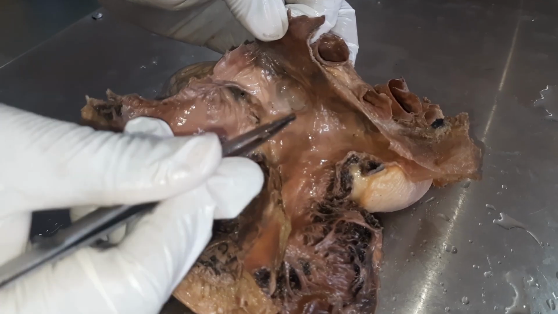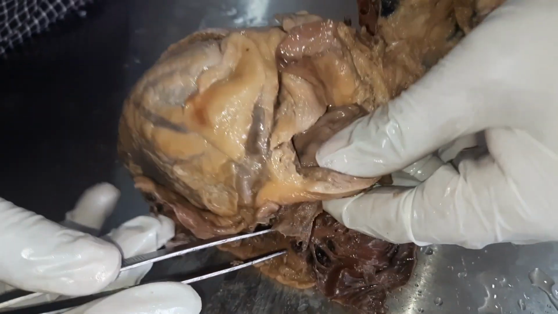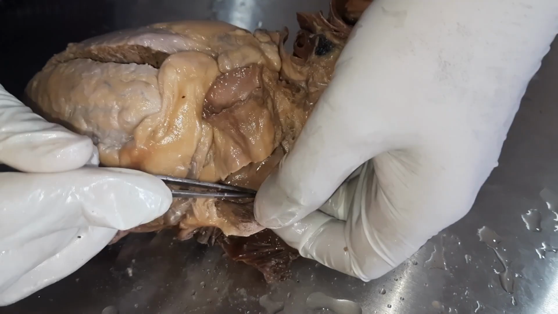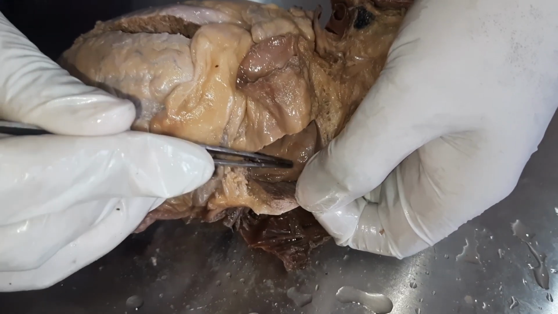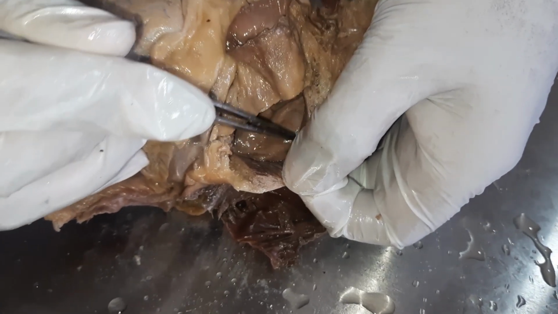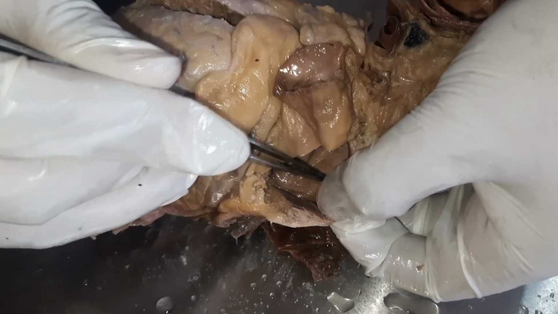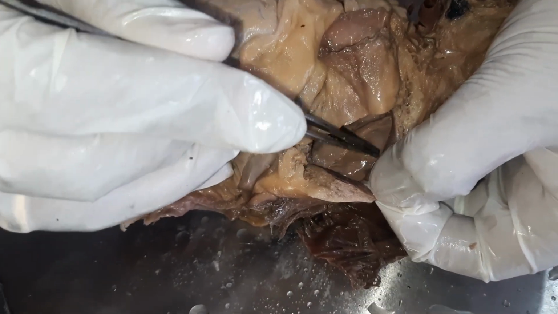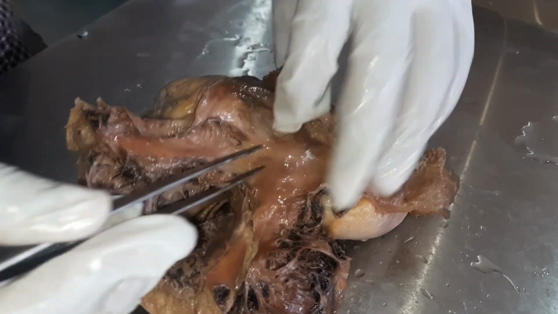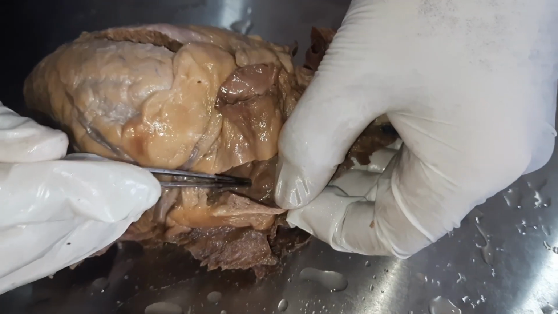This is the interatrial septum from the right atrium, and this is the interatrial septum from the left atrium. So the left surface of the interatrial septum is called fossa lunata. The right surface here is called fossa ovalis.